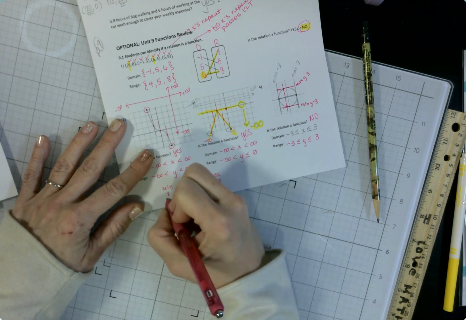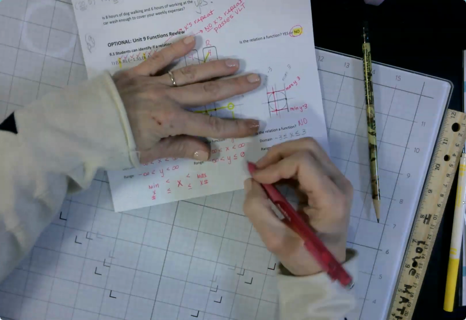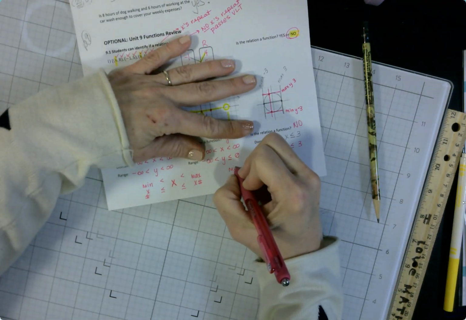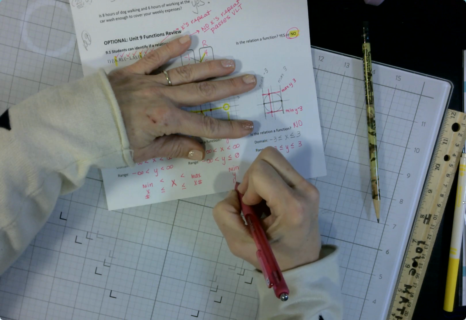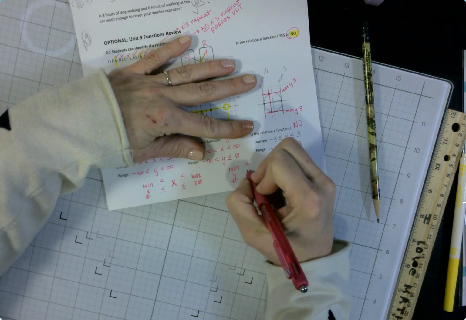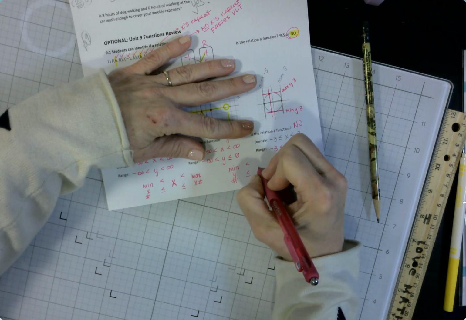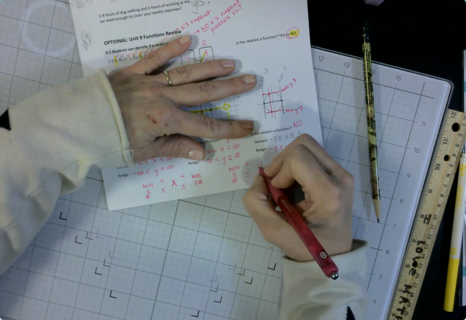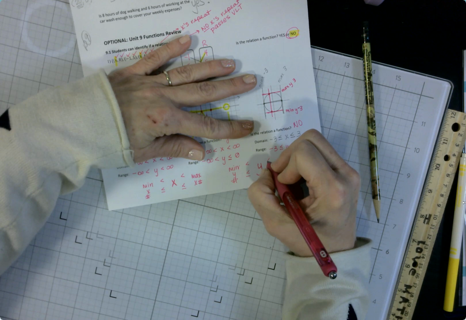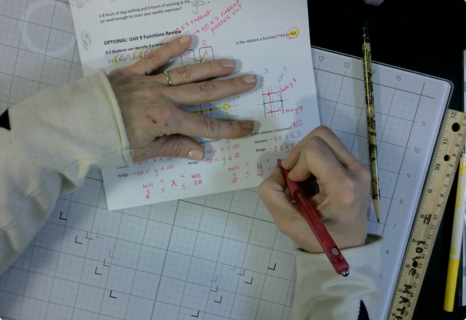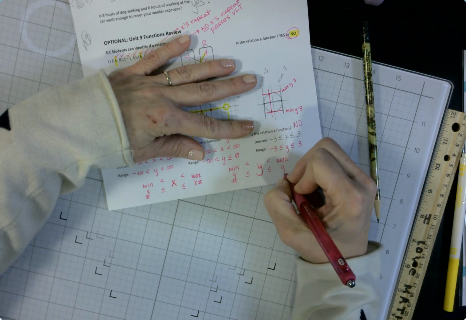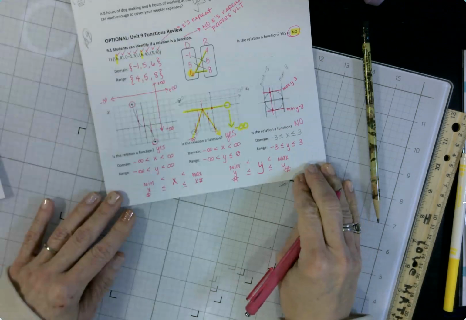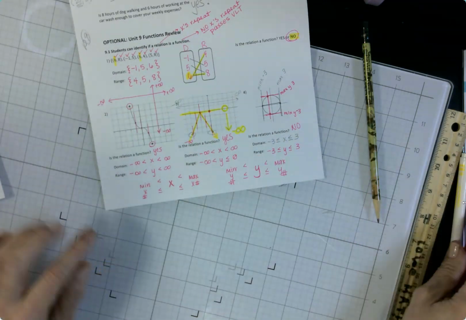Same thing for your y's. Minimum y number in whatever sign, and then the Y letter, and then your sign, and then this would be your maximum Y number. Okay, so just think of minimum and maximums.